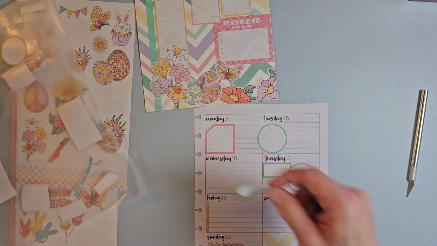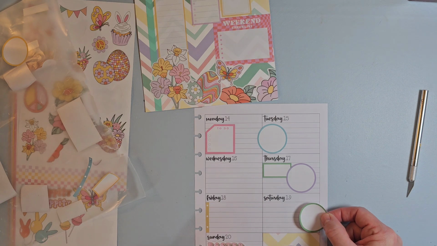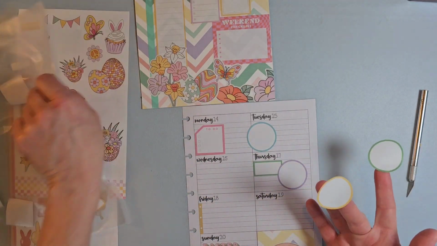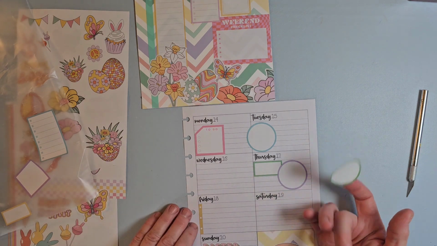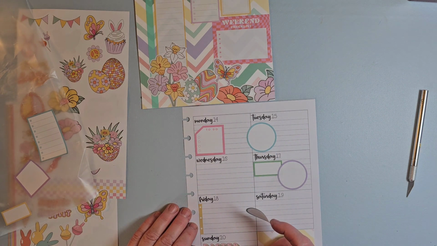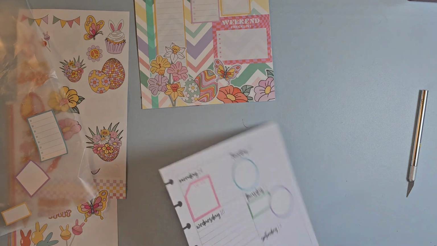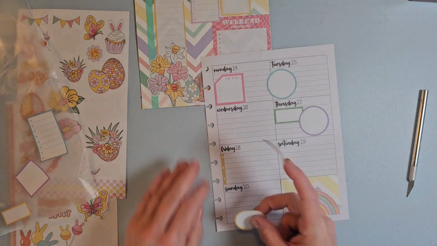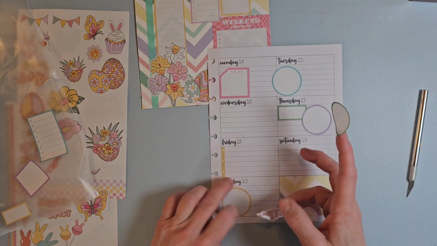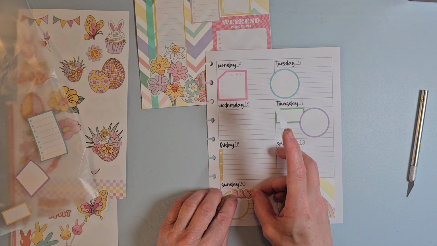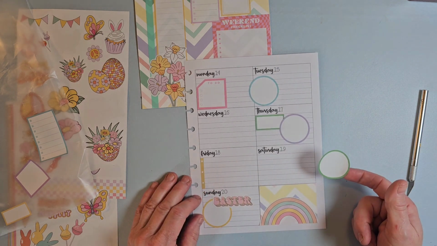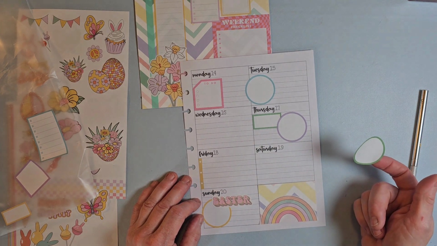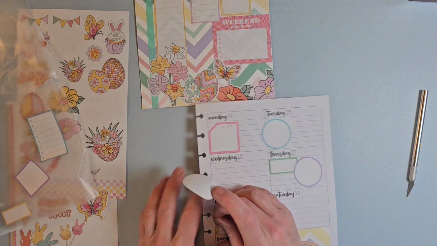The green one. And then I have this yellow one. Let's do yellow here. And then just green over here. Yeah, let's do it that way.